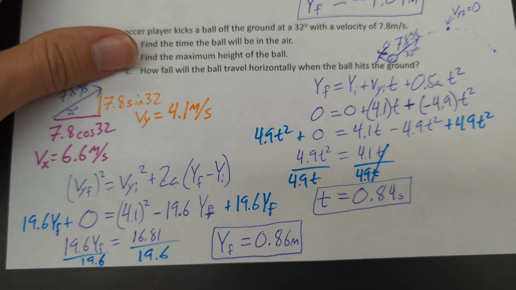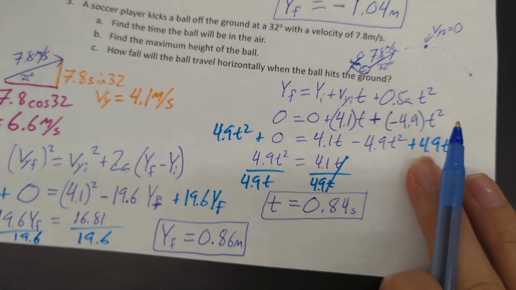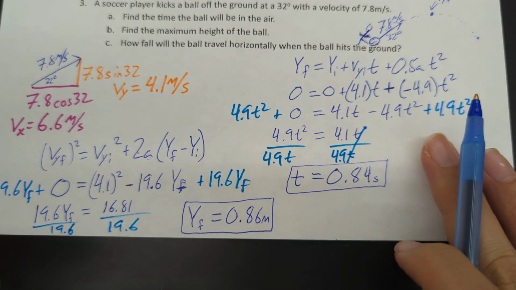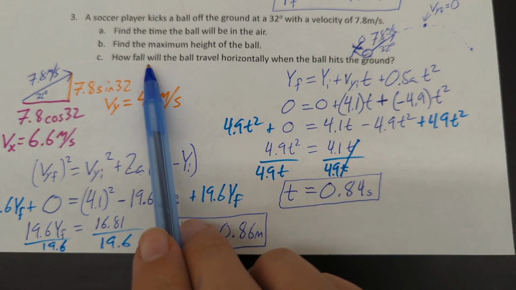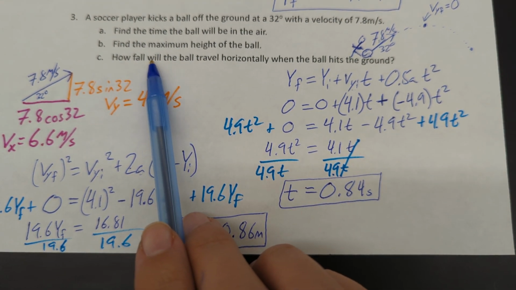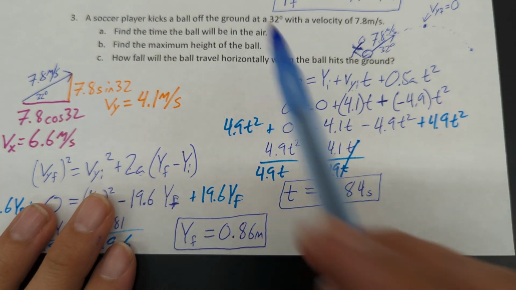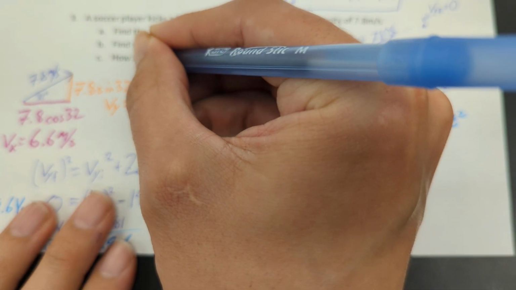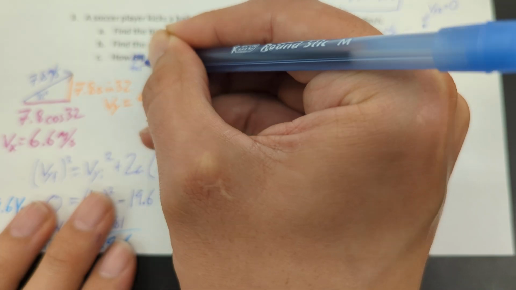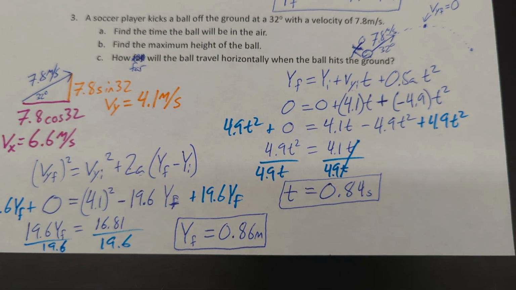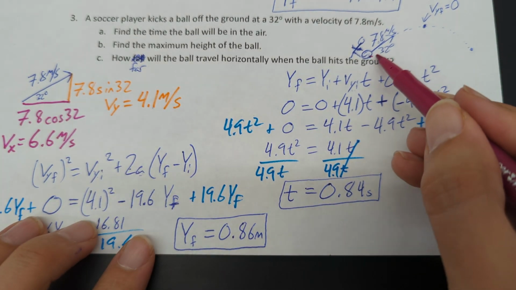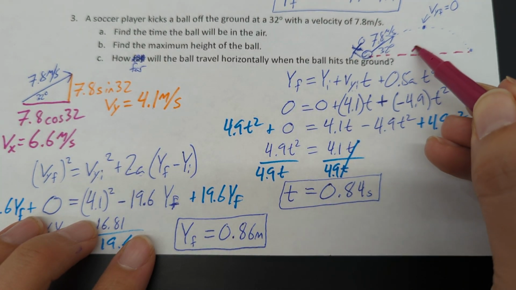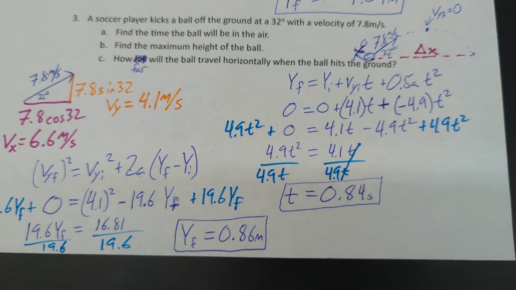Let me make sure everything is on screen here. Now we've got C. How far will the ball travel? Oh, another typo. Classic. All right, this should say far. How far will the ball travel horizontally when the ball hits the ground? So I am looking for the delta x right there.